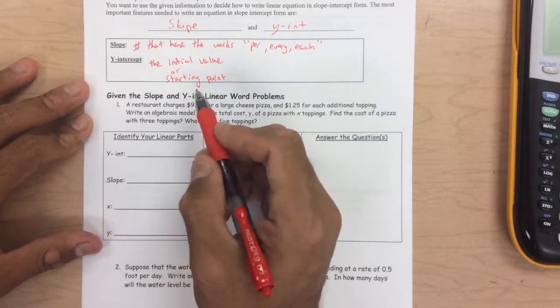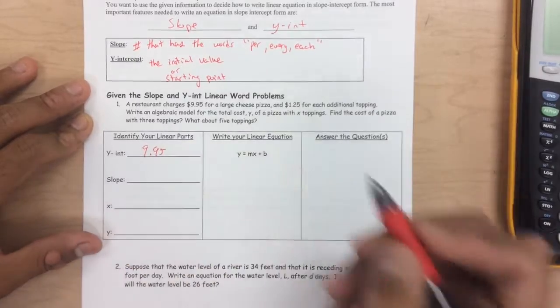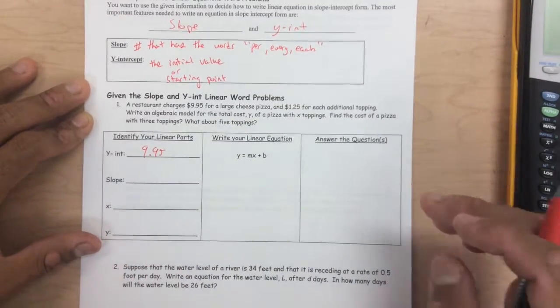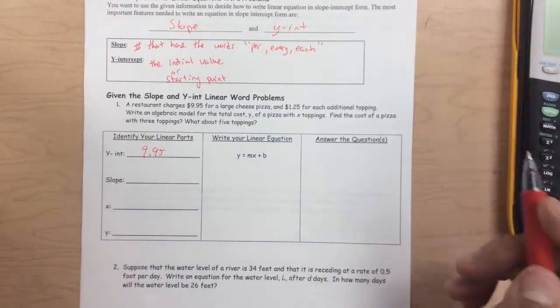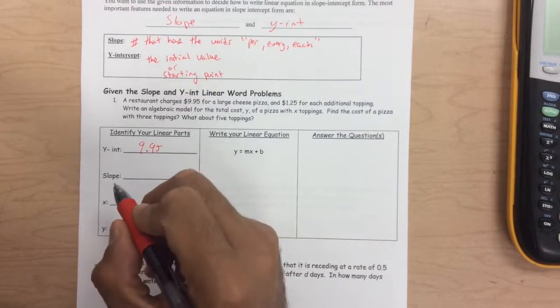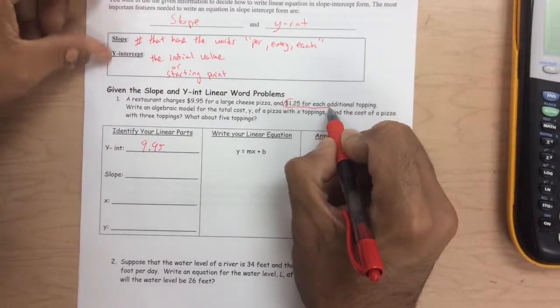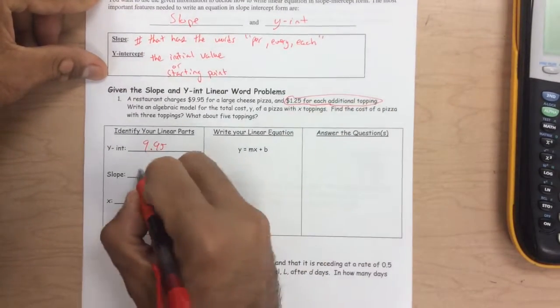The y-intercept is the initial value. The initial value will be $9.95 because $9.95 is how much one pizza will be without any toppings. Now the slope would be 1.25 because it says each additional topping. That should tell you it is the slope. So 1.25.